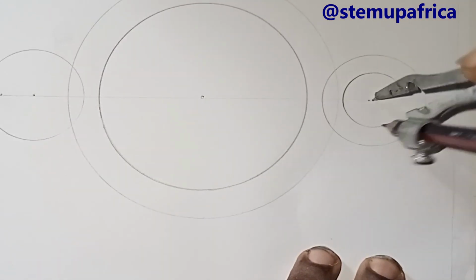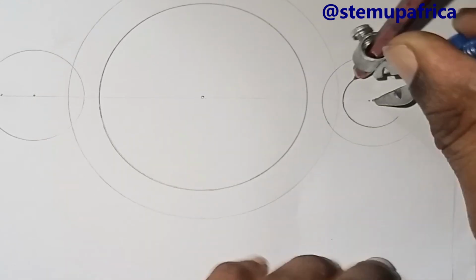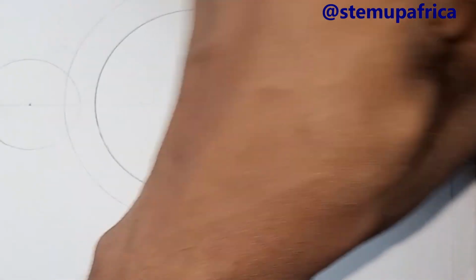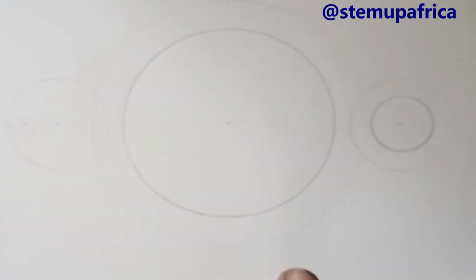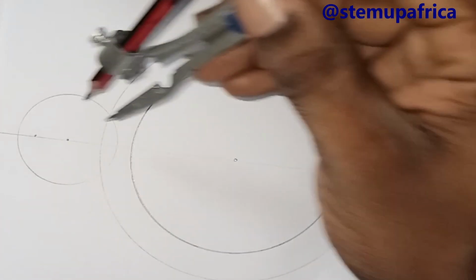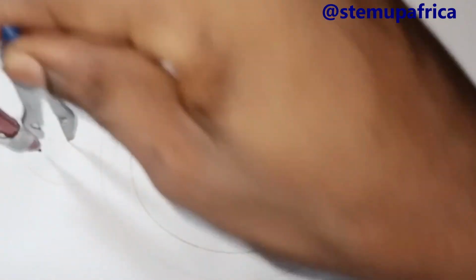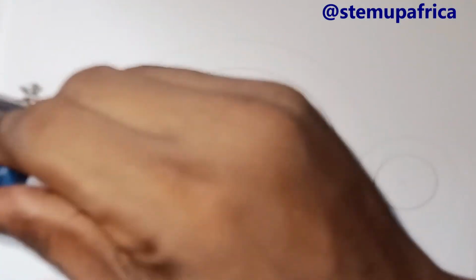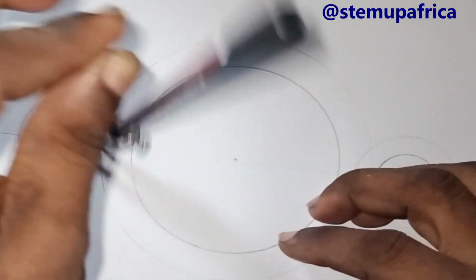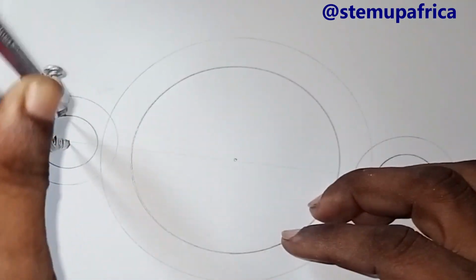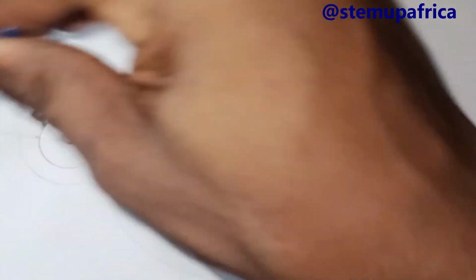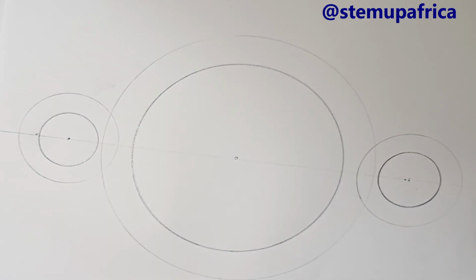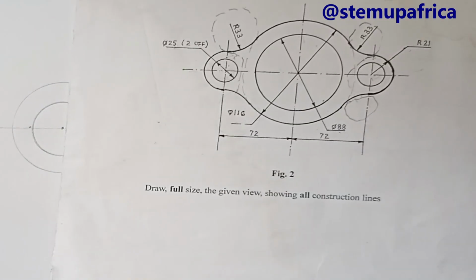That is it. Make sure it's thick. So at this point also, I will do the same thing, a thick circle of radius 12.5. If that has been achieved, we are almost through with the drawing.